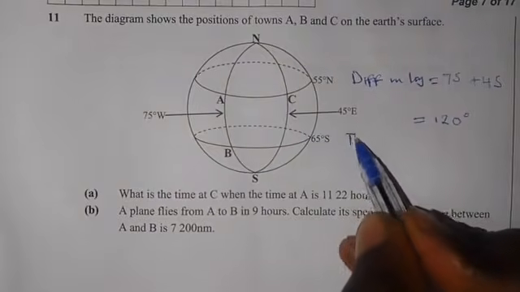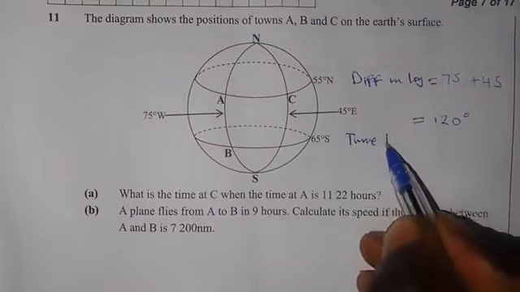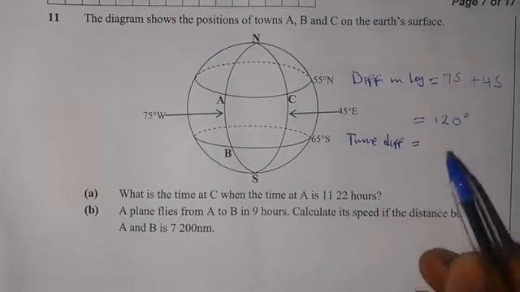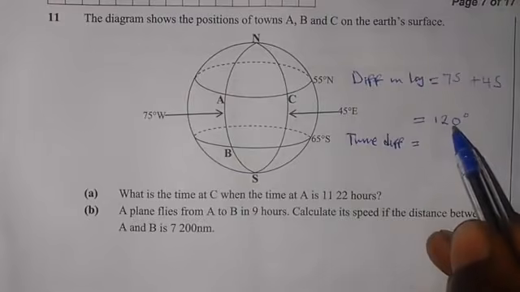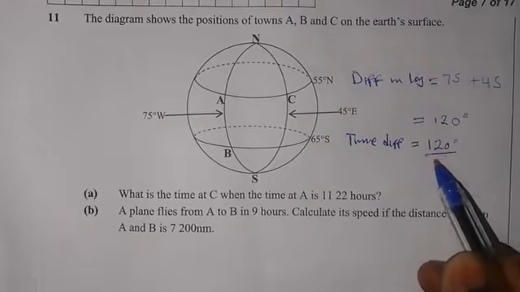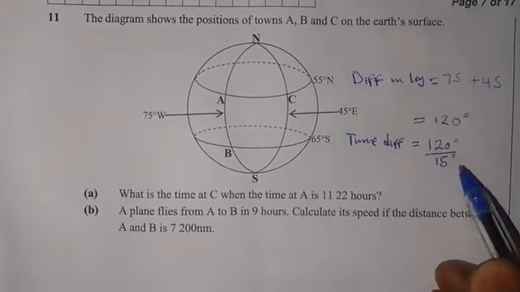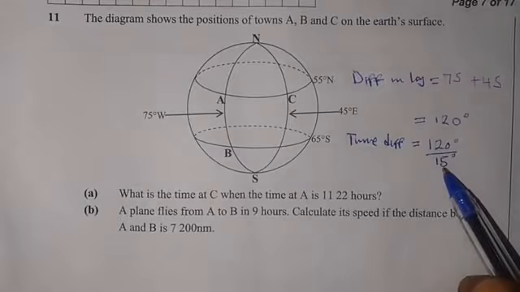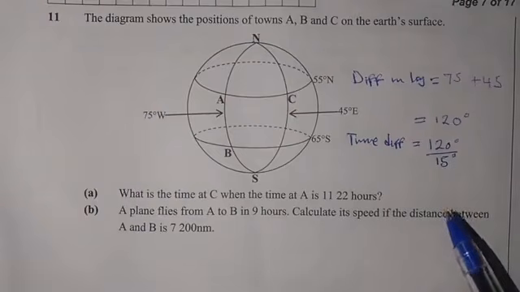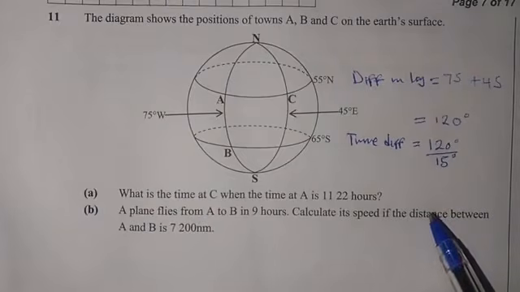So we are going to say time difference between point A and C is equal to, we are going to get this difference in longitude for point A and C, which is 120 degrees. Then we divide by 15 degrees. Now, where is the 15 degrees coming from? So the 15 degrees is coming from, we know that the Earth makes a complete turn, or it rotates at 360 degrees in 24 hours.